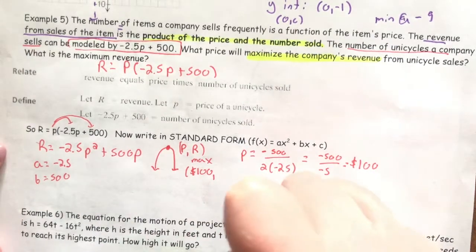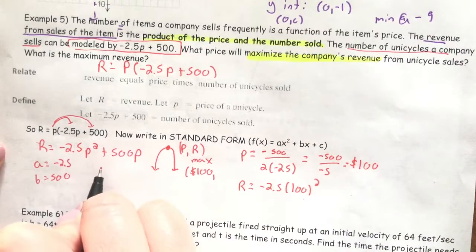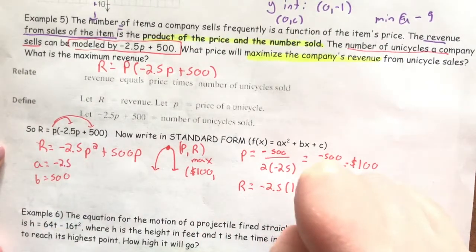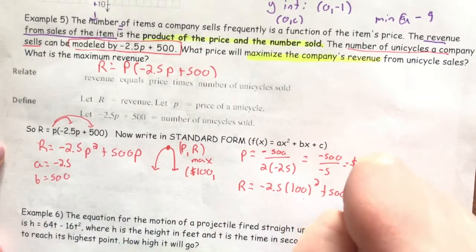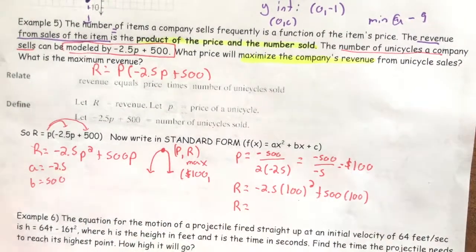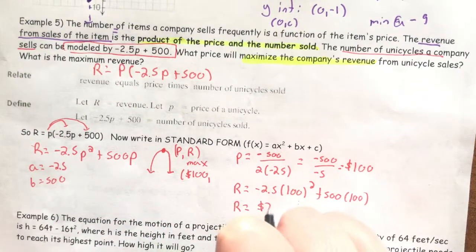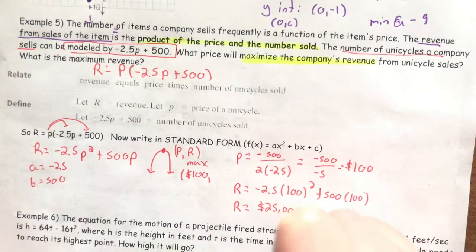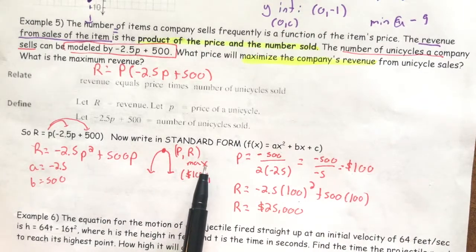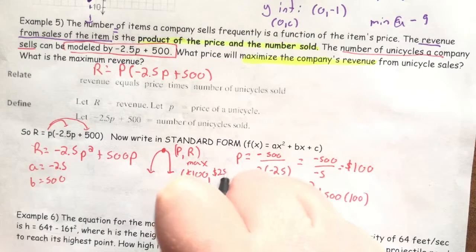So we're going to do negative 2.5 times 100 squared plus 500 times 100. We took the 100 and we plugged it in for the price. So you'll use your calculator and type that in, and it's going to equal 25,000. So if I was to go back over to my vertex here, my output would be 25,000.